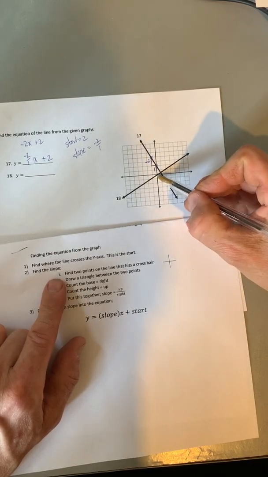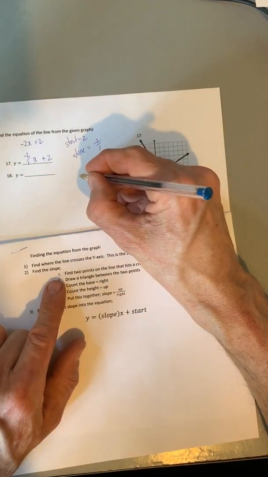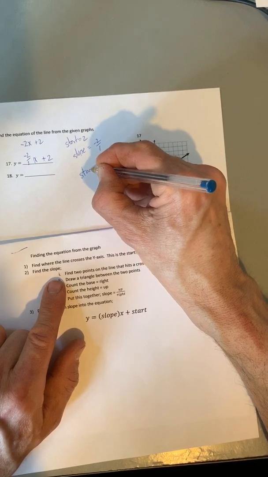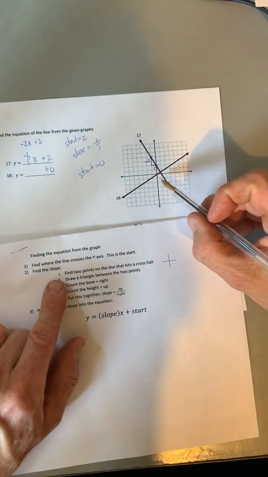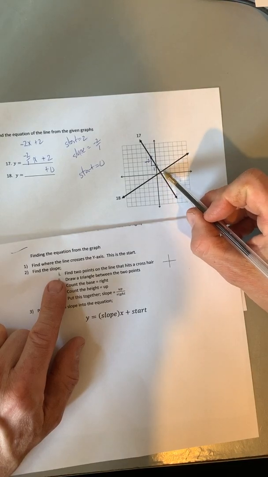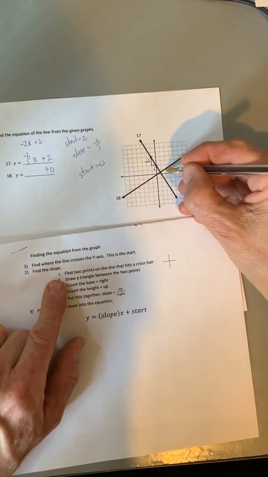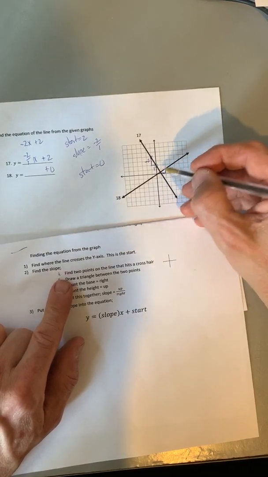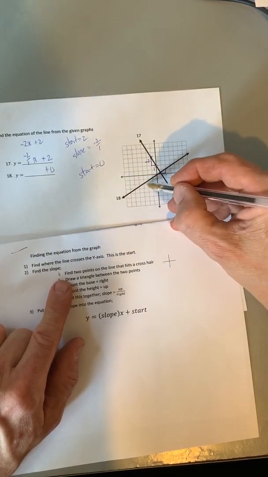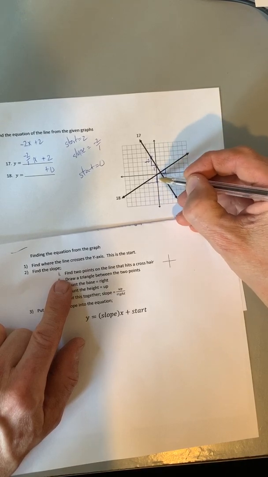Let's see, where does it cross? It crosses at 0. The start is 0. So we're just like plus 0. Well, what's our slope? We go over 2, up 1. Wait a second. It's a bit confusing there. Let's do it over here. Over 3, up 2.